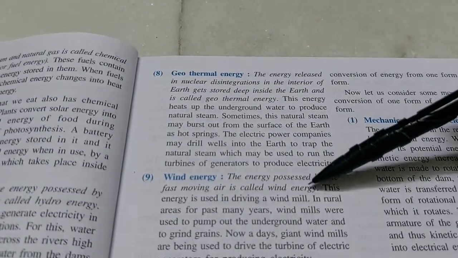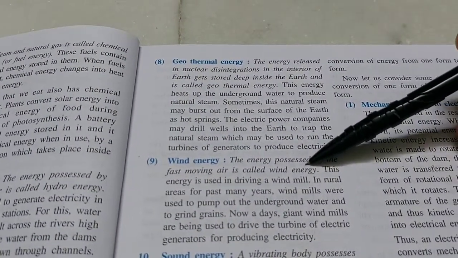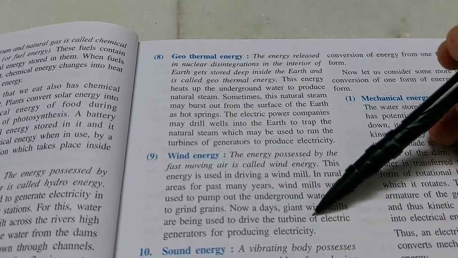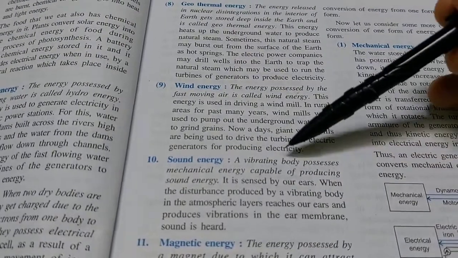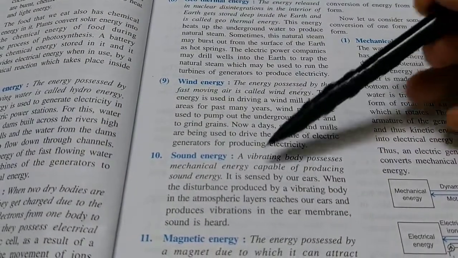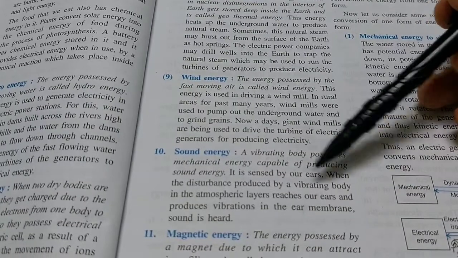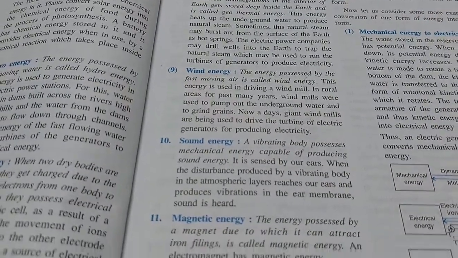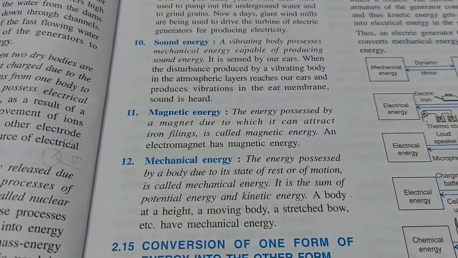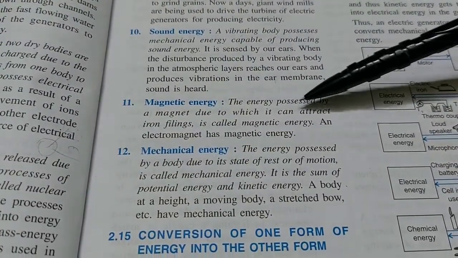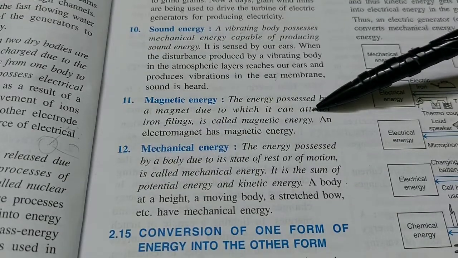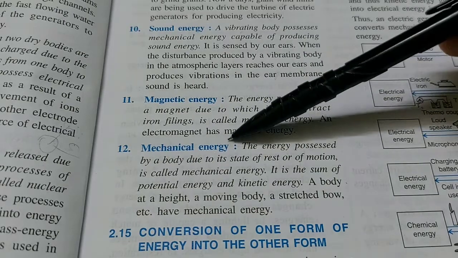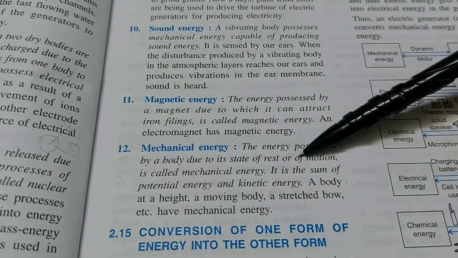Wind energy is possessed by wind. It's kinetic energy. If we have windmills, then the wind energy can turn the turbines and produce electricity. Sound energy is caused by the vibration of any object. It's a type of mechanical energy, and when we hear it, it's because of the ear membranes in our ears vibrating. Magnetic energy is possessed by a magnet, due to which it can attract iron filings, etc. For example, an electromagnet has magnetic energy. Mechanical energy is the total potential and kinetic energy.